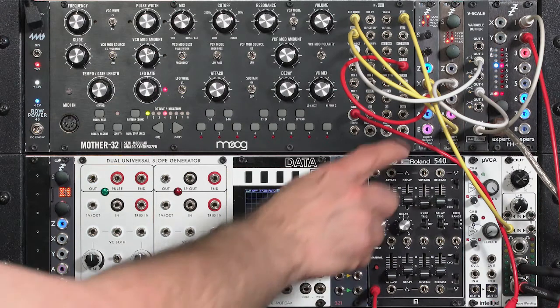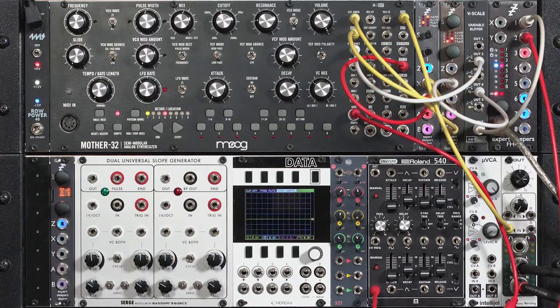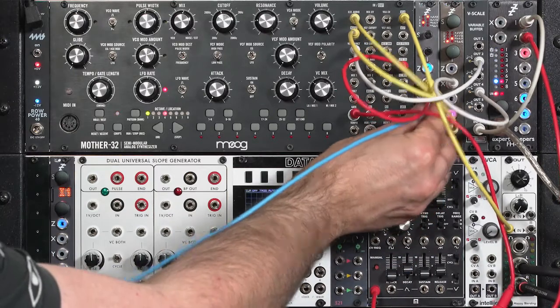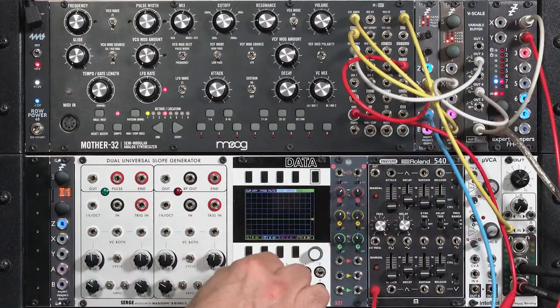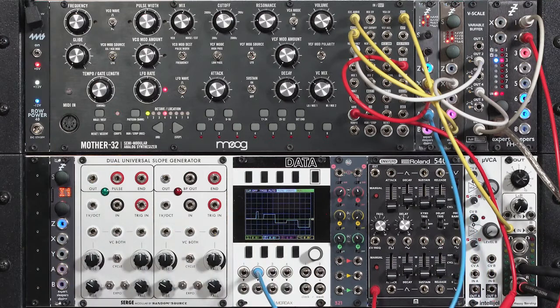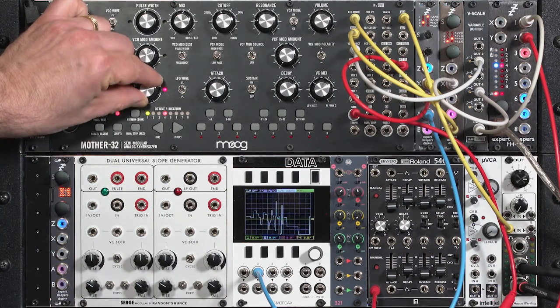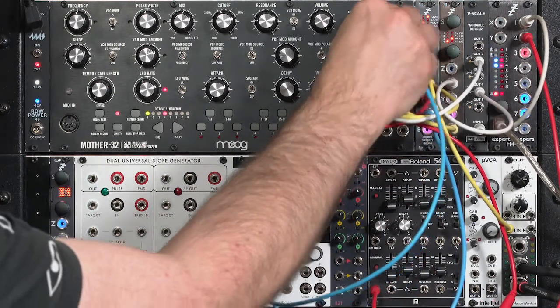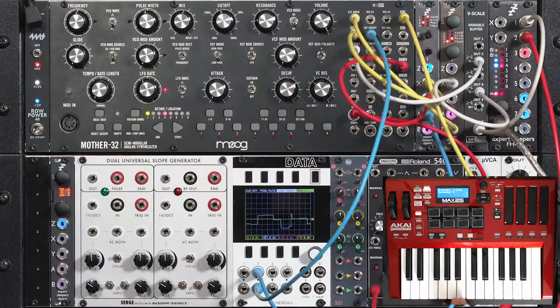I have one of my distings performing as a sample and hold right now. Let me take this random voltage output from its A, put it into its blue signal here on data so you can see what it looks like. I have its rate hooked up to the Mother 32's LFO by using the LFO square output. You can see I can change it to be very fast changing or very slow changing. And initially, if I just patch that straight to my VCF cutoff, I get this typical burbling sound.